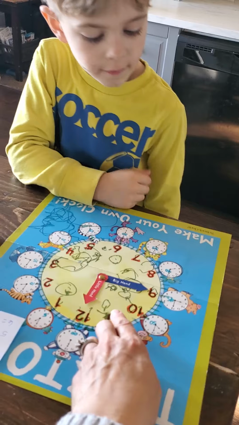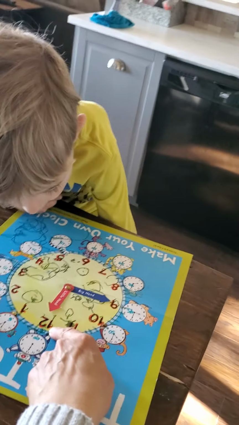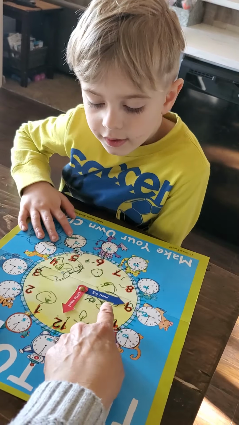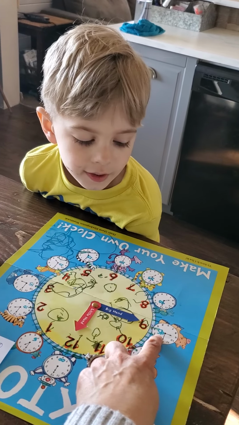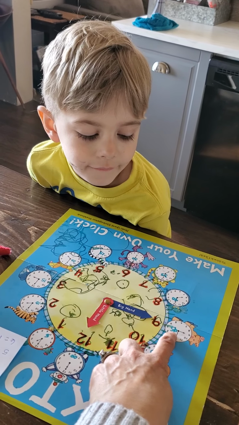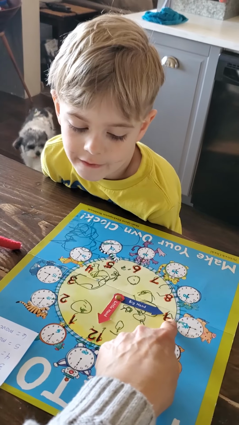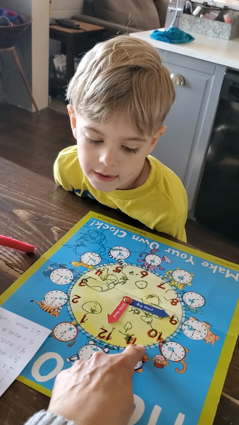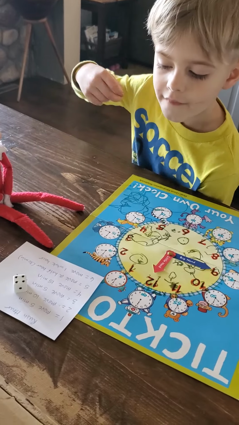So now what time are we at? Look at the little hand first and it's pointing to the... And now we look at the minute hand and it's pointing to what number of minutes are we at? 45. 12:45. If it keeps going, if that minute hand keeps coming up, it's going to be a new hour. Go ahead and roll the dice again.